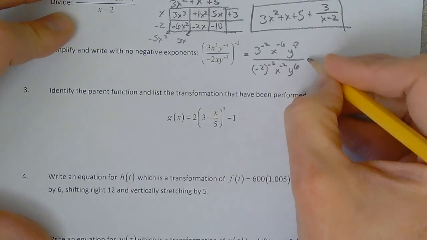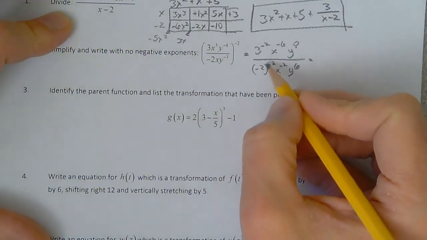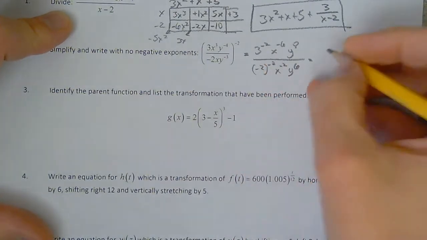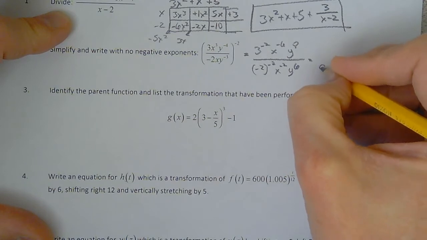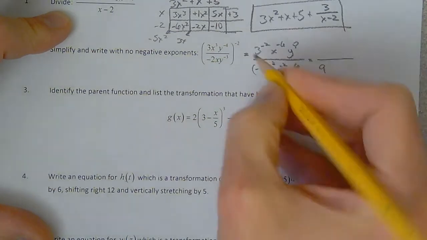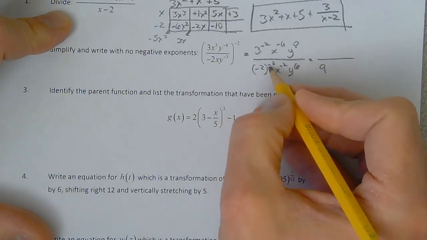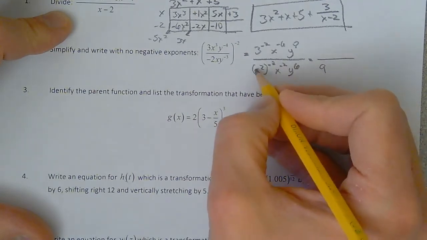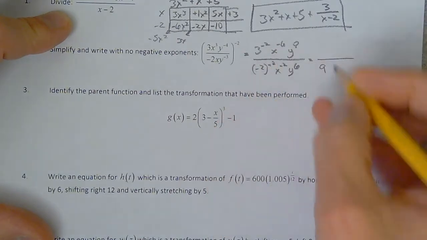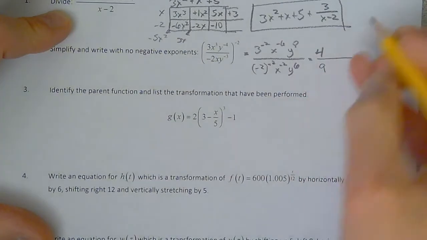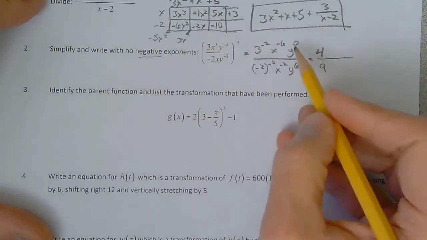Okay. The numbers are going to mess with me a little bit more here. So 3 to the negative 2 means that that's actually a 9 in the denominator. 2 to the negative 2, well, negative 2 squared is 4, and this negative in the exponent, the negative here disappears when I square. The negative here means move it into the numerator. So that's a 4 over 9. I want no negative exponents.